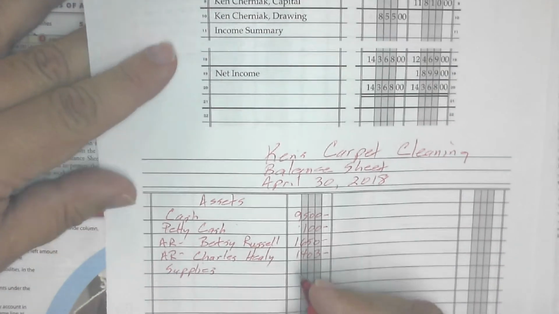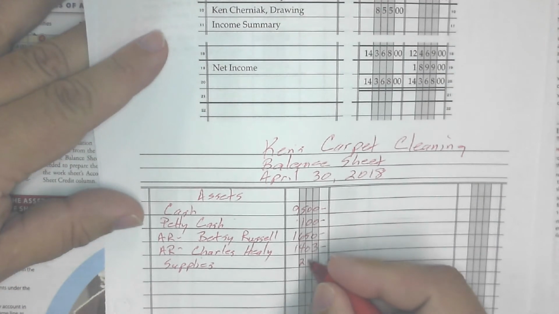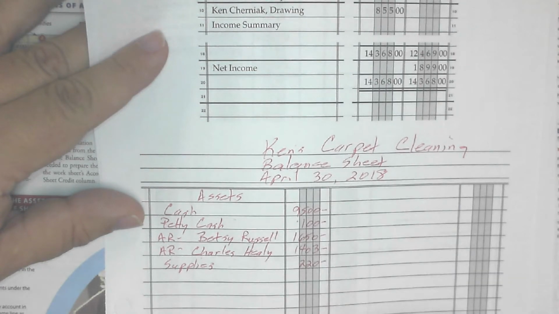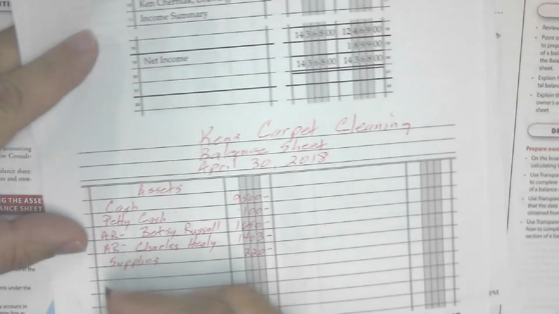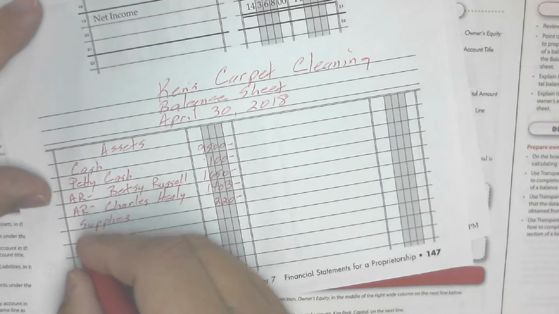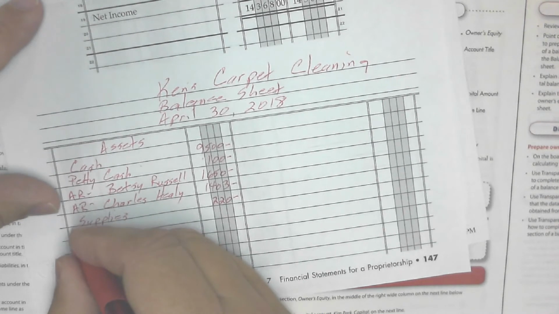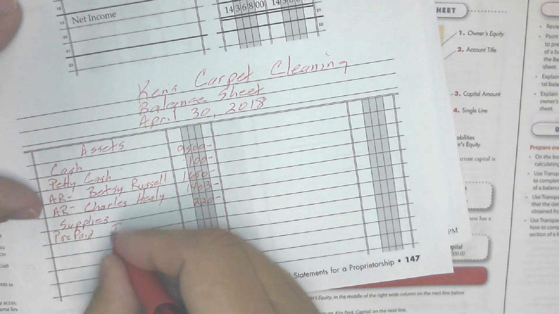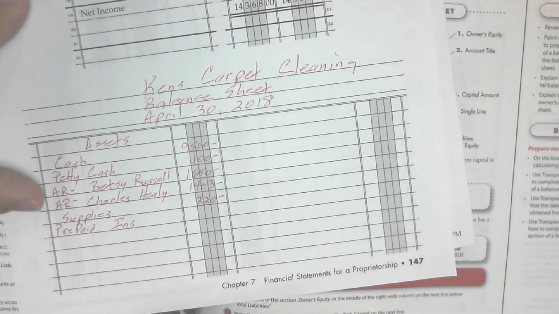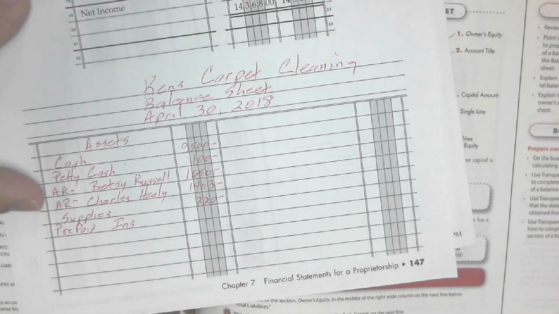So I'll put that down here. 220. Then we've got prepaid insurance. And that's $640.